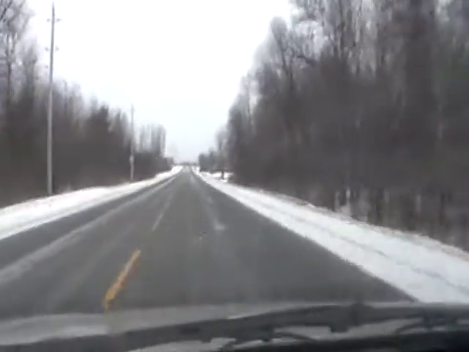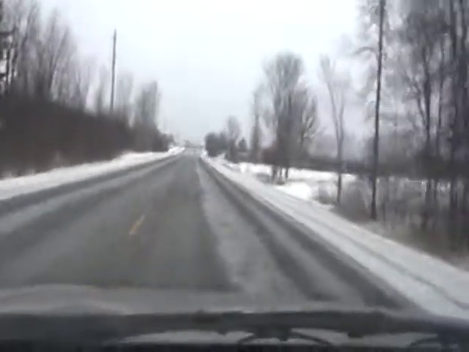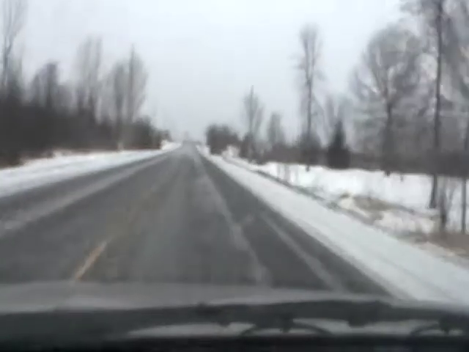You can feel the bumpiness. I'll just leave this on, you can feel how many bumps are in the road.